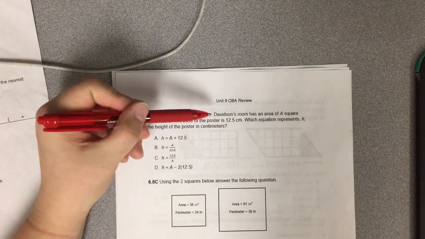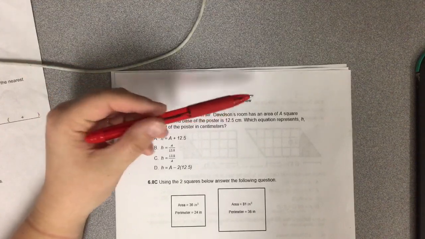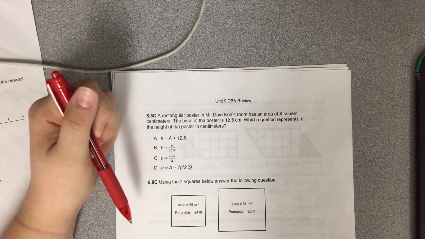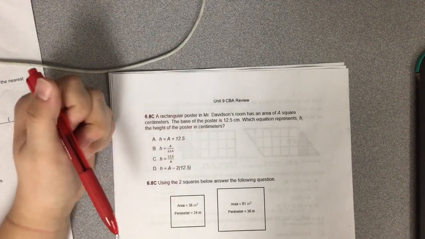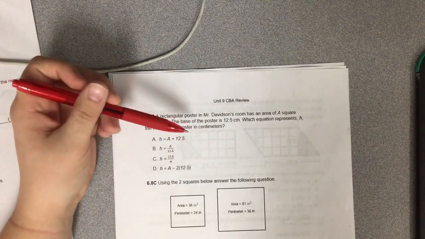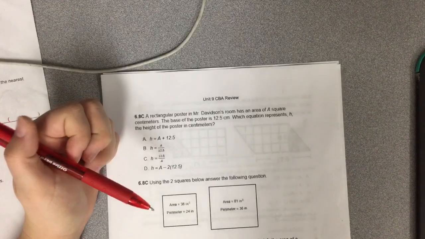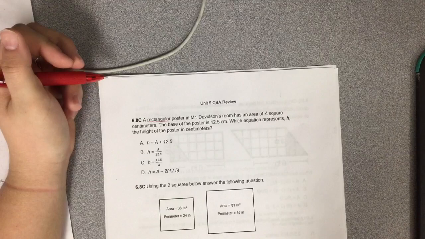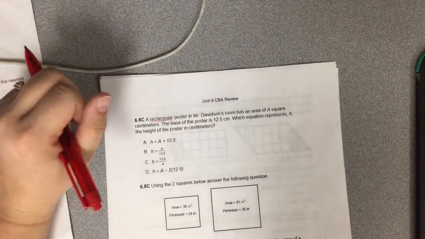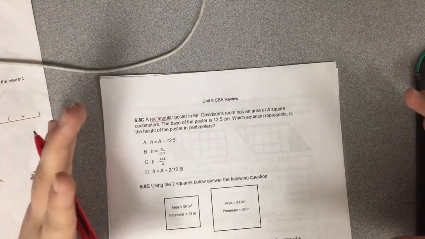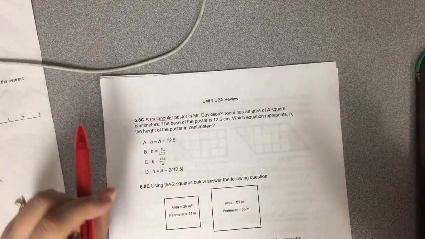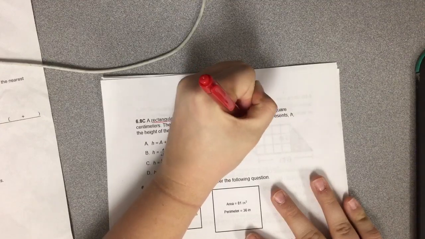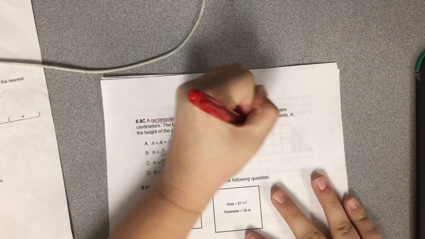A rectangular poster in Mr. Davidson's room has an area of A square centimeters. The base of the poster is 12.5 centimeters. Which equation represents H, the height of the poster in centimeters? First of all, the keyword here is rectangular. That means I know that the area of a rectangular shape, so a rectangle or a parallelogram, is equal to base, little b, times height.